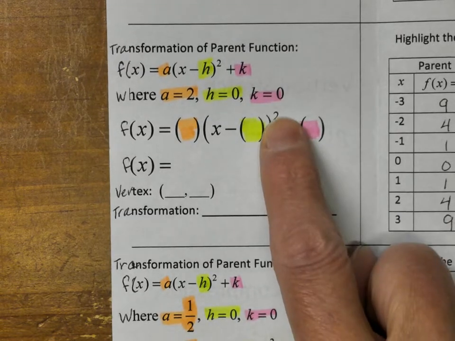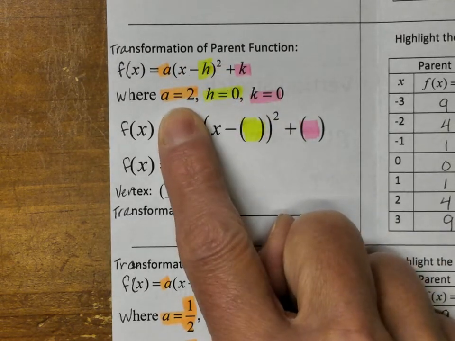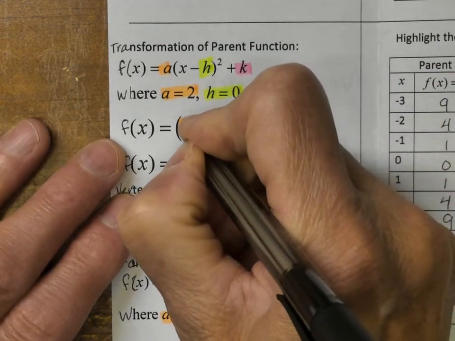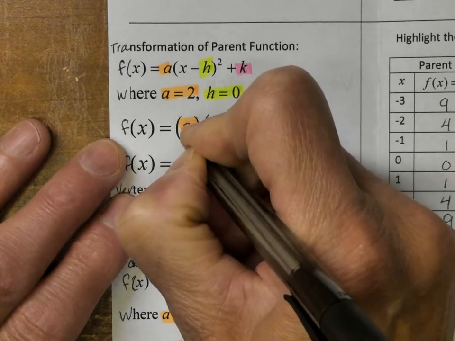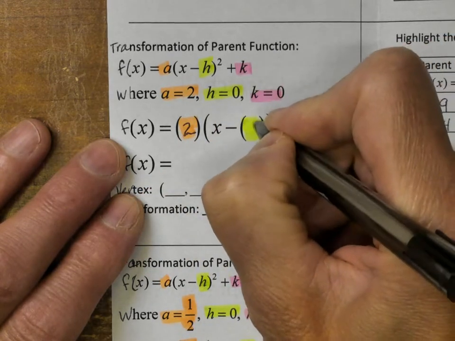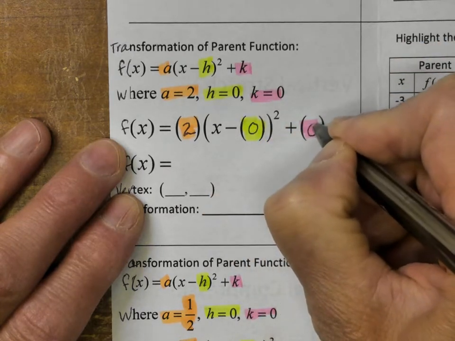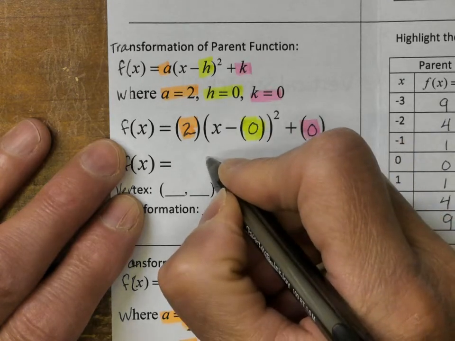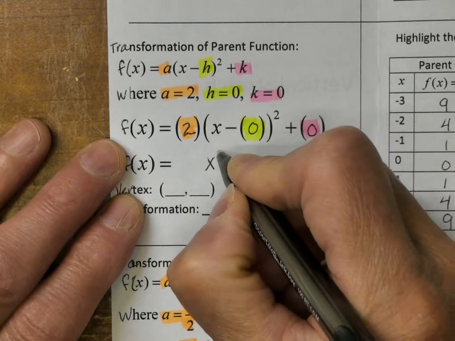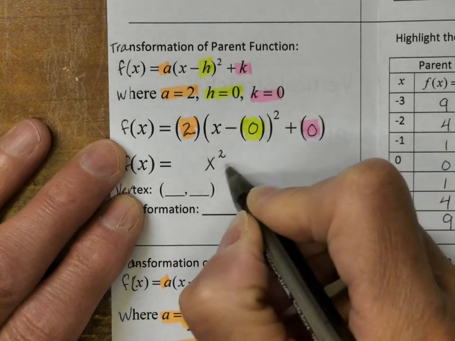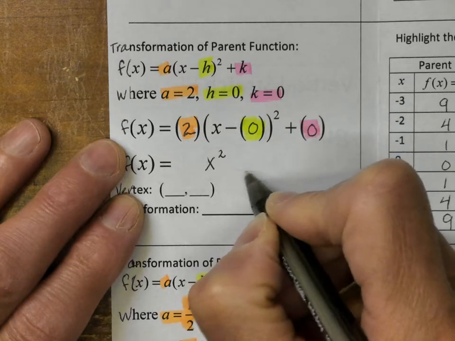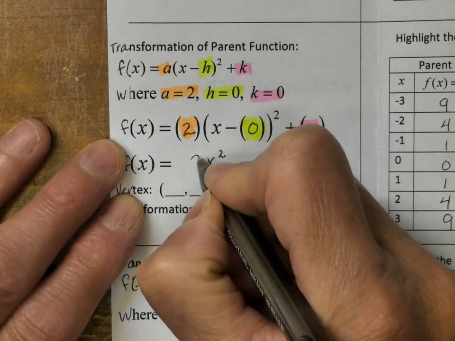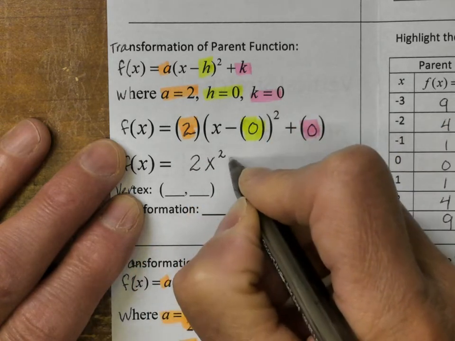So let's go ahead and look at a transformation of the parent function when a is 2. Just note that that is bigger than 1, so I'm going to put 2 here. My h is 0. My k is 0. So when I clean this up, x minus 0 is just x, and that's all squared. If I add 0 on to the end, it doesn't add any value, so I'm not going to put that there. But this is now being multiplied by 2, so now I have 2x squared.